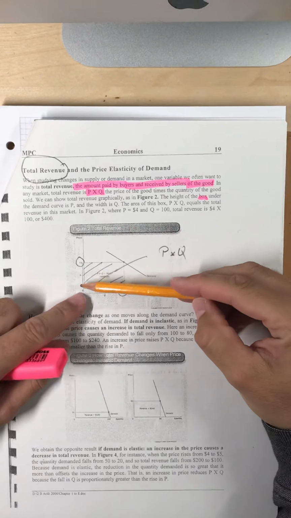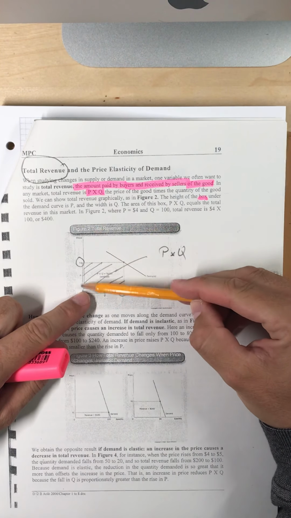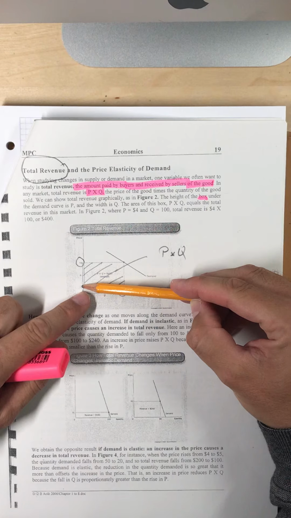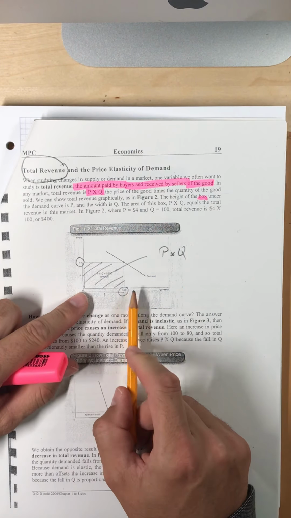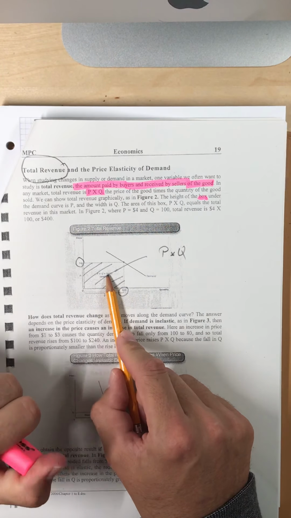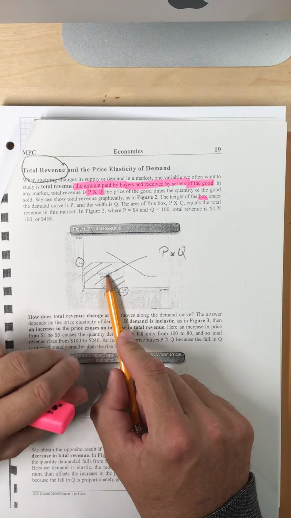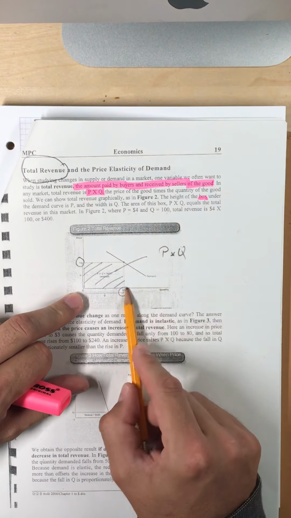The height of the box, la hauteur, is P, and the width, la largeur, is Q, okay? The area, surface of the box is P times Q, equal to the total revenue in this market. In this example, when P is 4, the quantity is 100, okay?